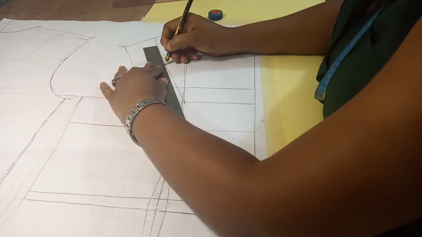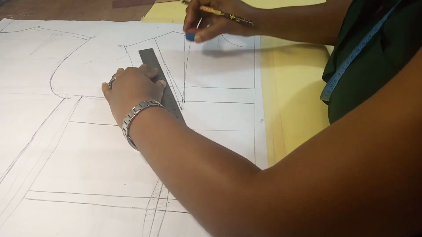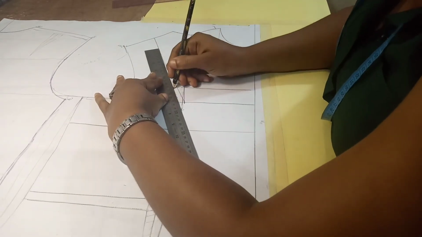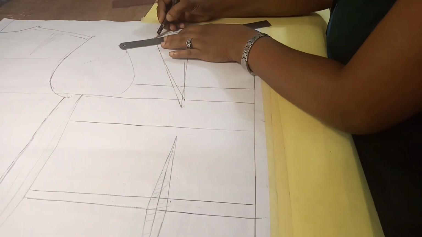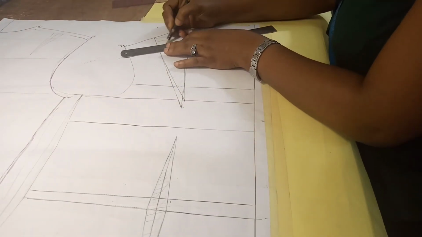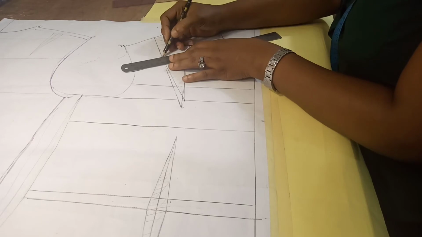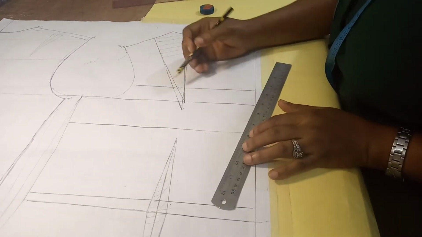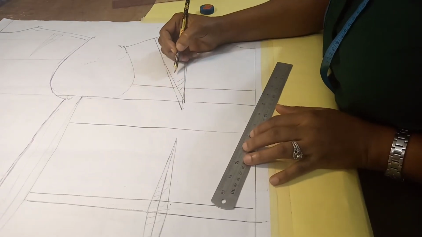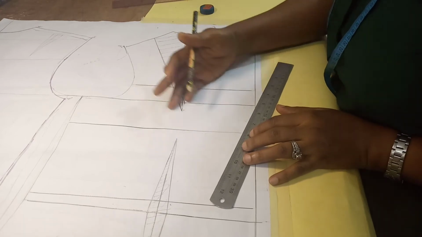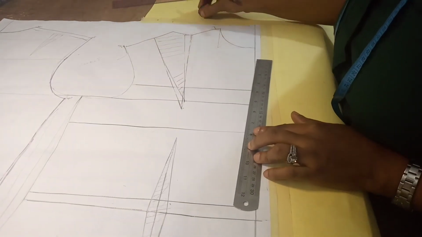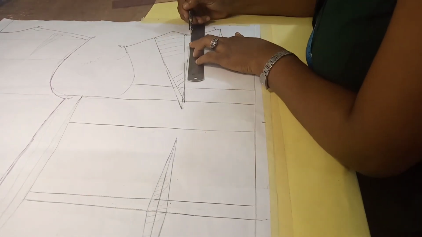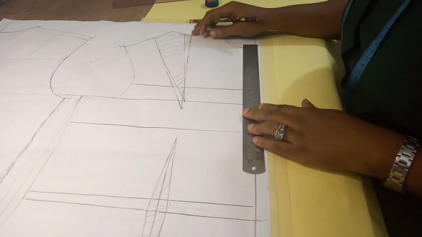So this is now our new dart, the shorter dart and the reduced width is now our new dart. So this is our new dart. These are new darts.